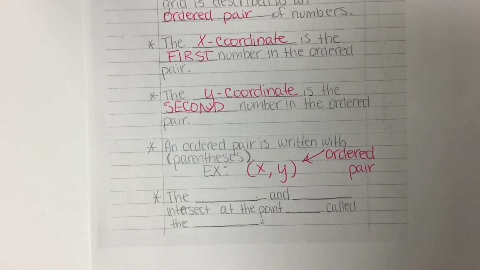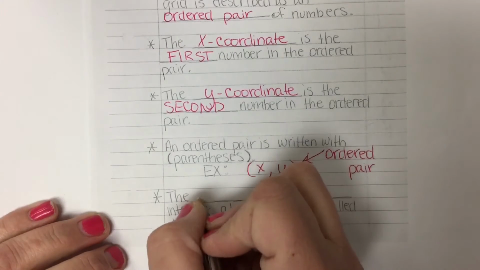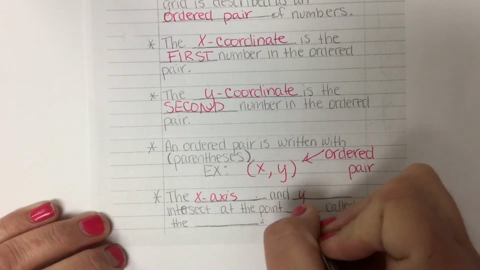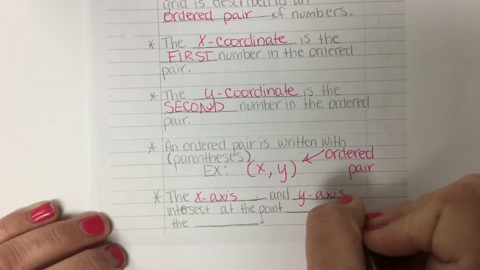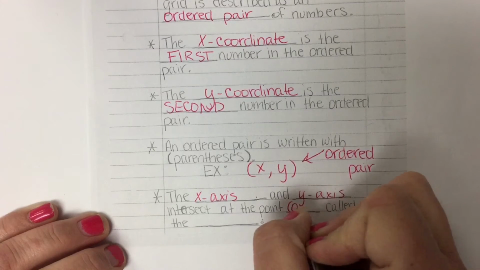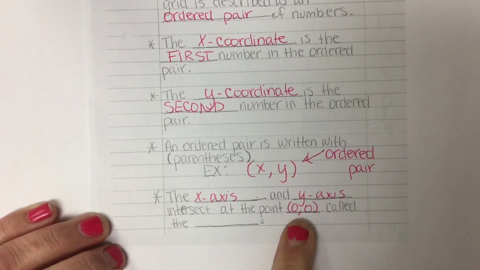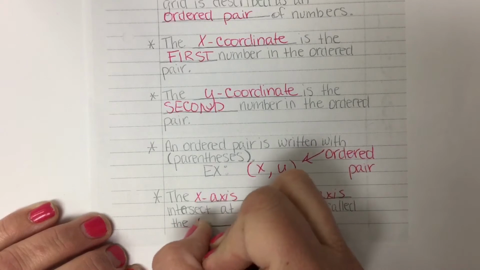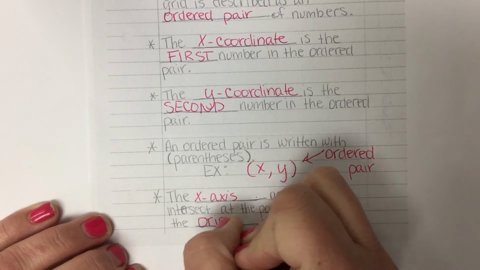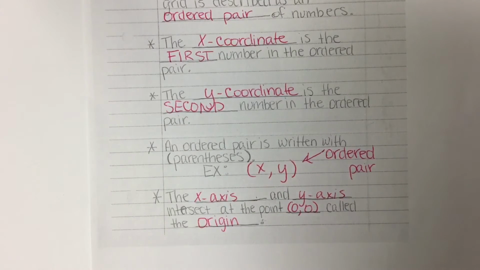Now, it says the x-axis and the y-axis intersect at the point (0, 0). So that is your ordered pair, (0, 0), and it is called the origin. The x and y axis intersect at the point (0, 0), called the origin.